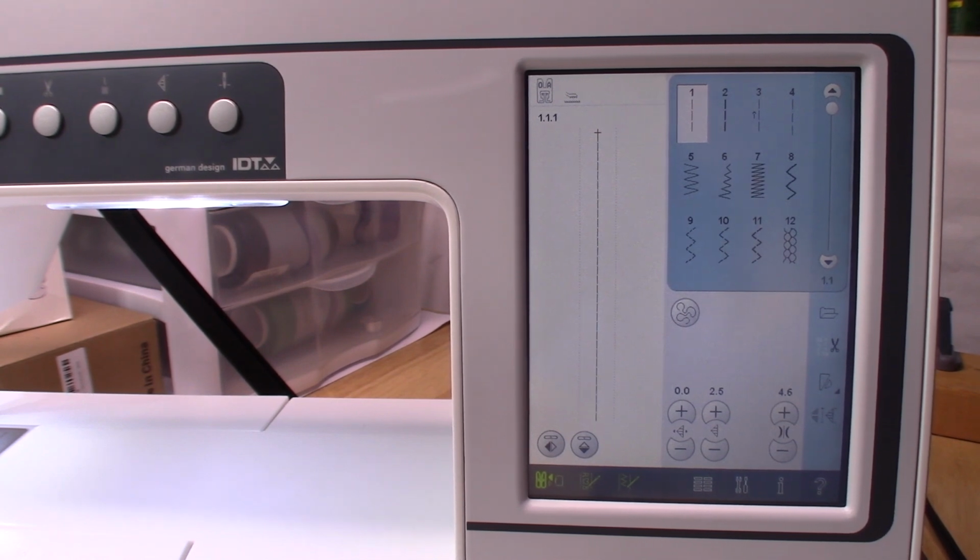So that is what that looks like. And we're going to go over starting a sewing mode overview, how you select stitches, sewing recommendations, and raising and lowering your presser foot, and that will be in the next video. So that will probably be a really short video.